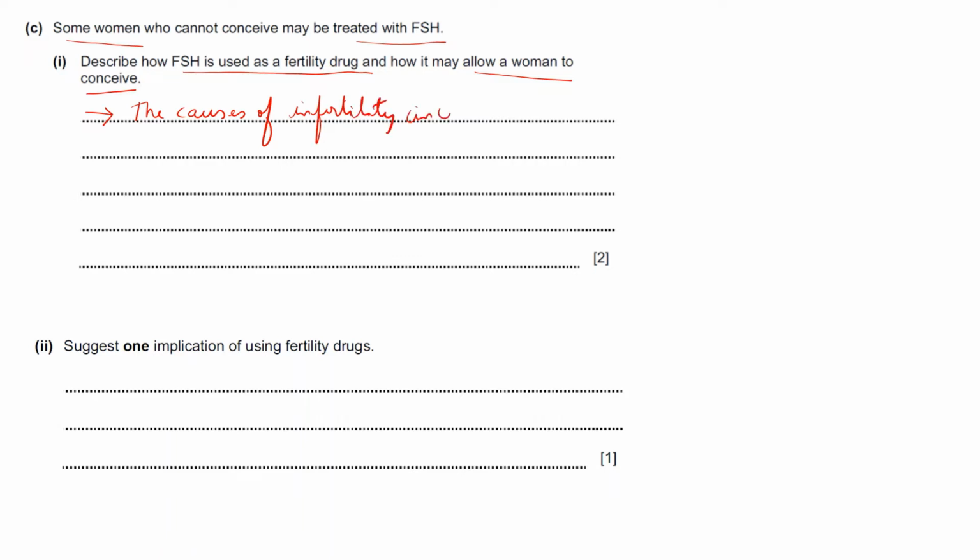The cause of infertility in certain women is because she is not producing enough of FSH. Now what can be done to cure this?